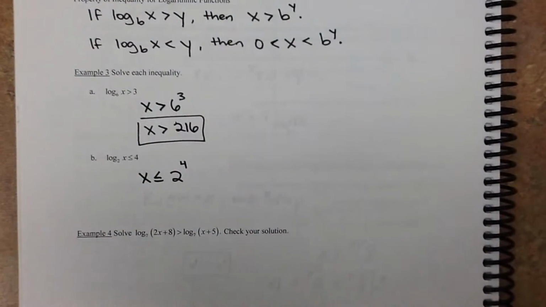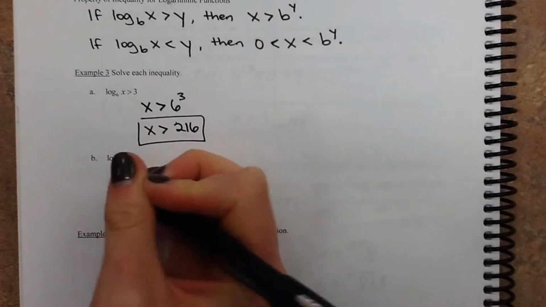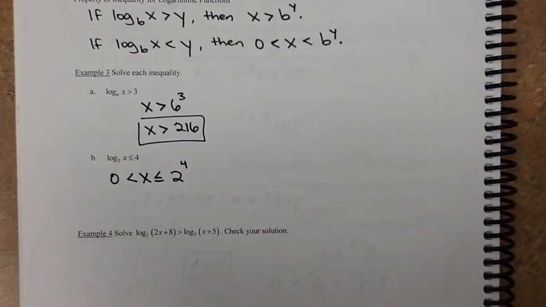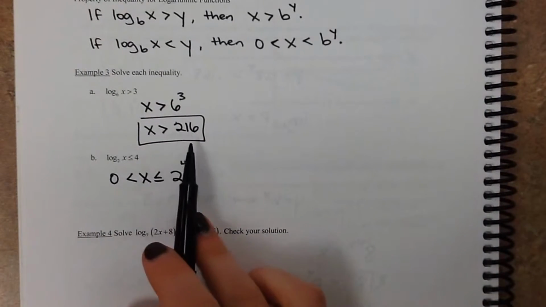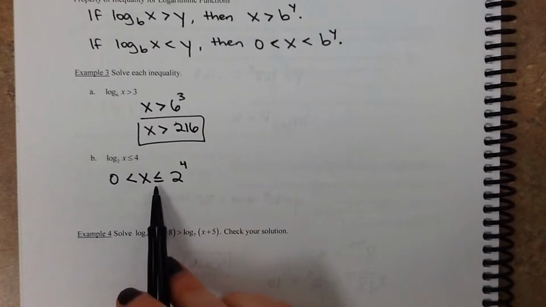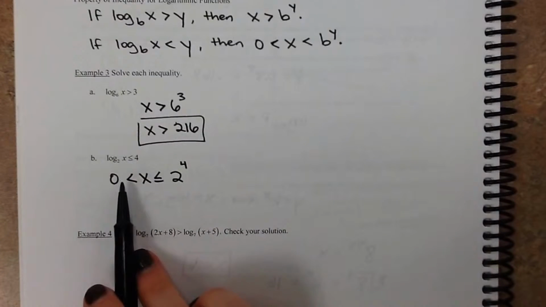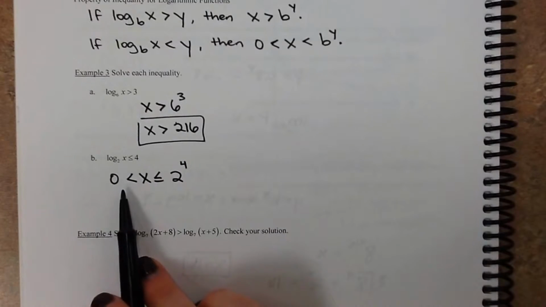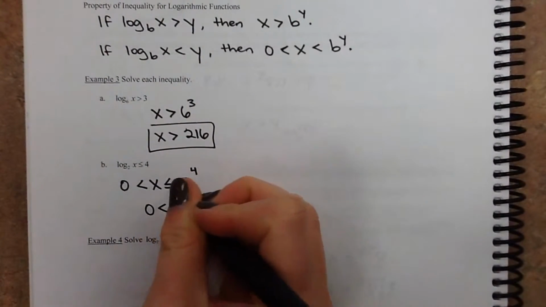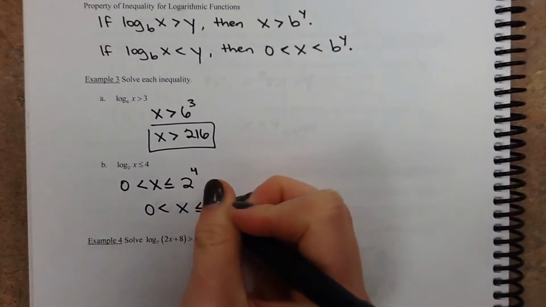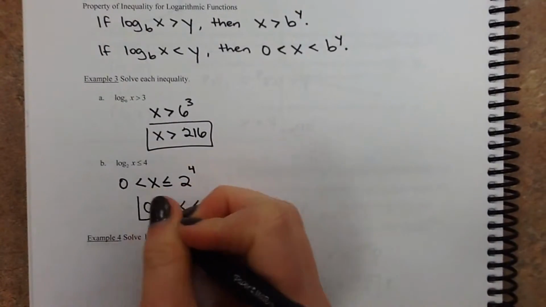We need to make sure we're holding with the domain restriction, and we've got to say that x has to be positive. Okay, again, the reason that we don't have to write it here is because if we're bigger than 216, we're definitely bigger than 0. Here, because of the less than, we need to make sure we write it. We never have the or equal to. Our domain restriction is strictly greater than. So this we have 0 is less than x, which is less than or equal to 2 to the fourth, which turns out to be 16.